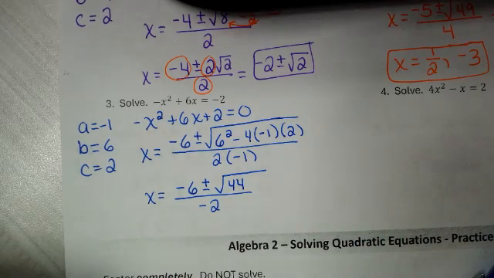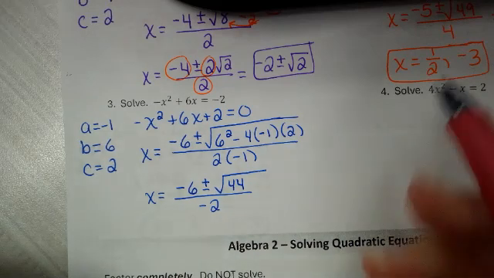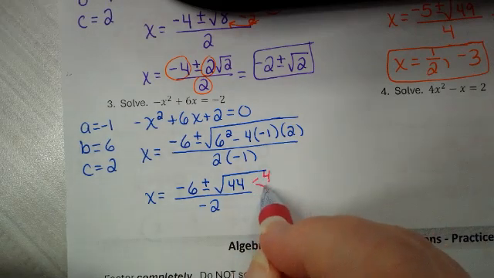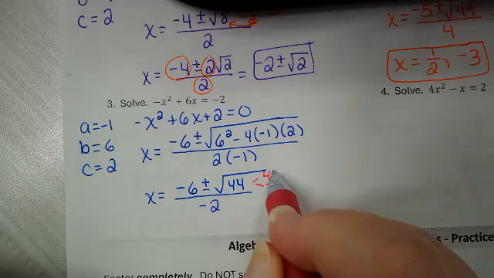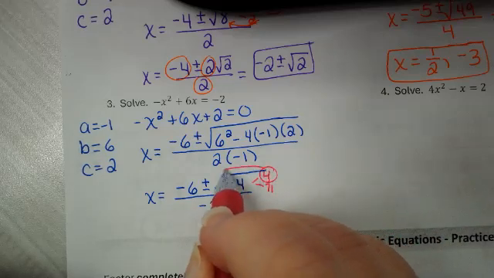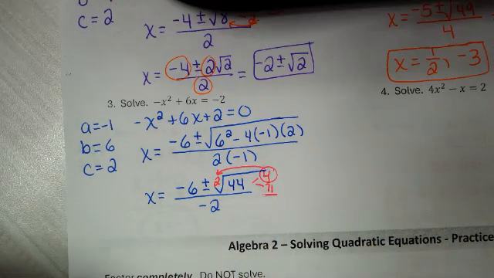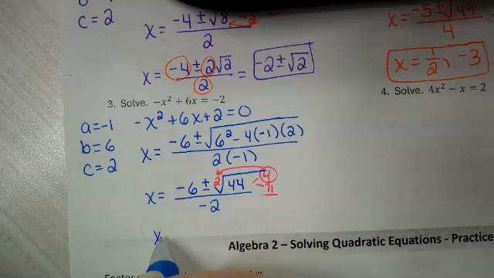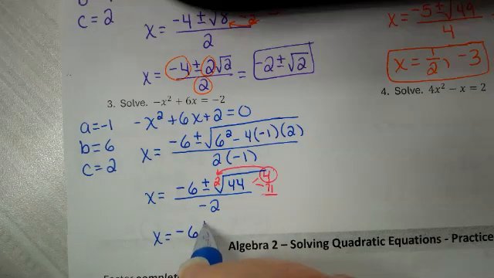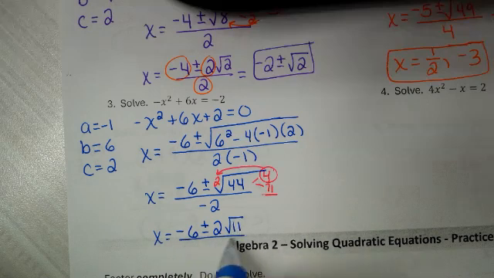I think I can simplify the square root of 44 because 44 is 4 times 11. And I know that the square root of 4 is going to give me a 2 outside, and the 11 will have to stay inside. So this becomes negative 6 plus or minus 2 root 11 over negative 2.